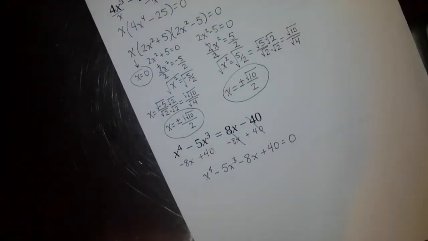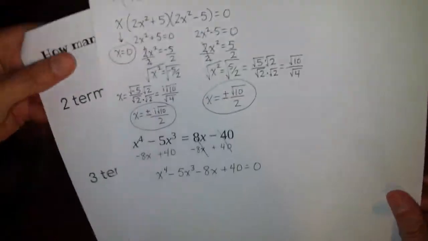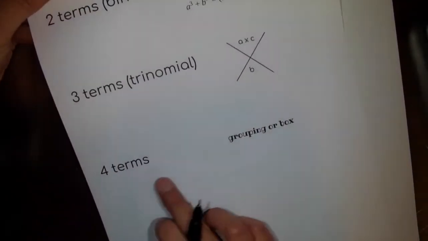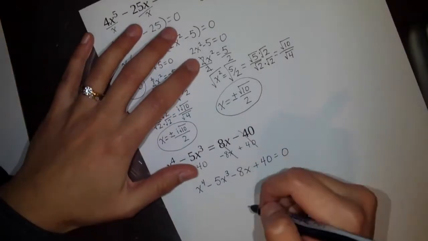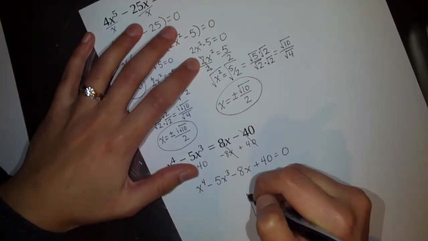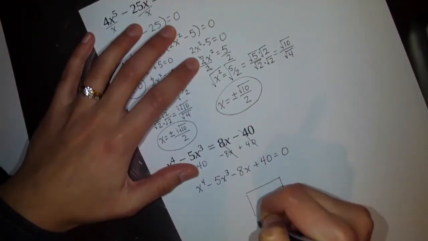Okay, so this is 4 terms. I don't have any other like terms here, and there's no GCF. So for the 4 terms, 4 terms means we use the grouping or the box method. So I'm going to use the box method here because that seems to be the most popular one.